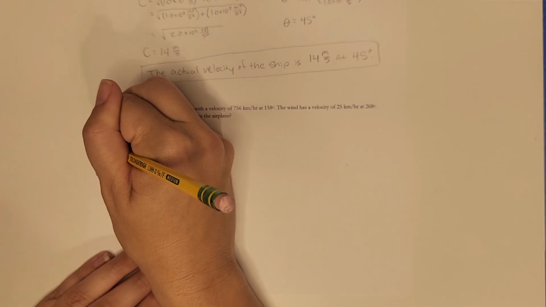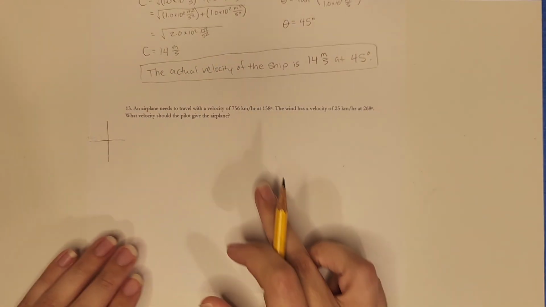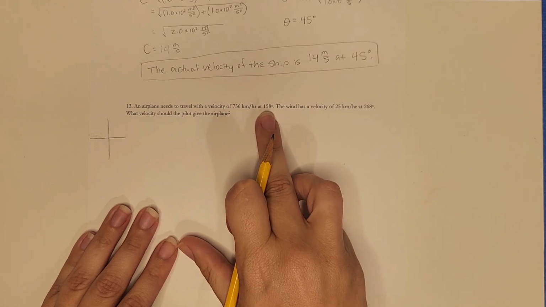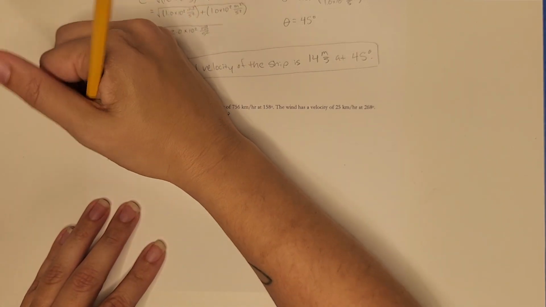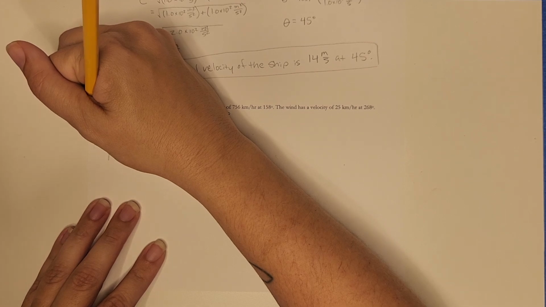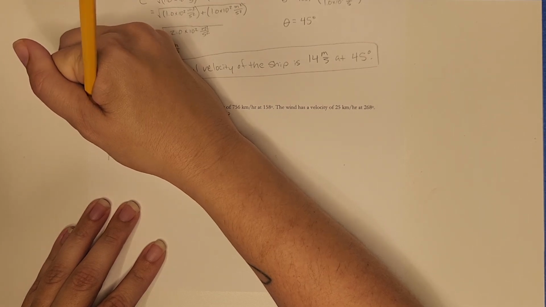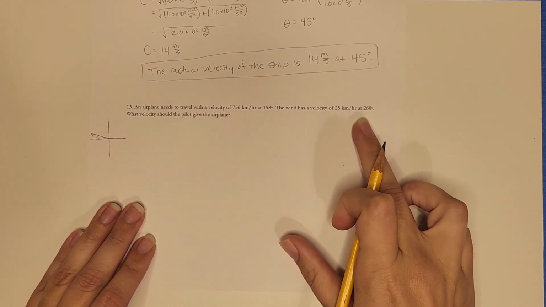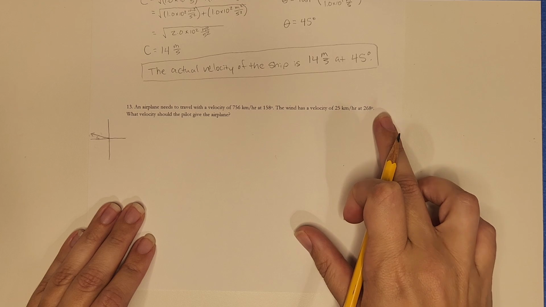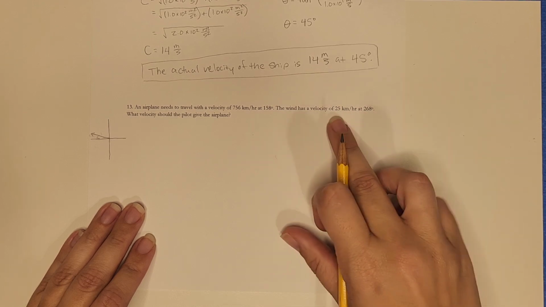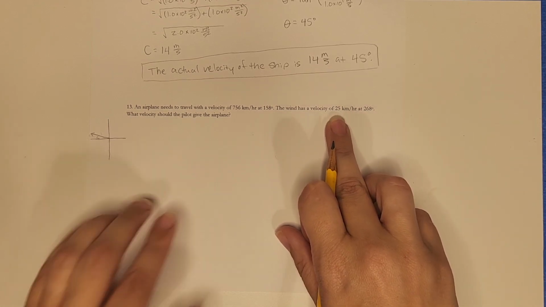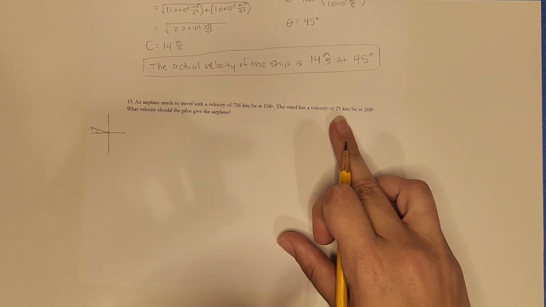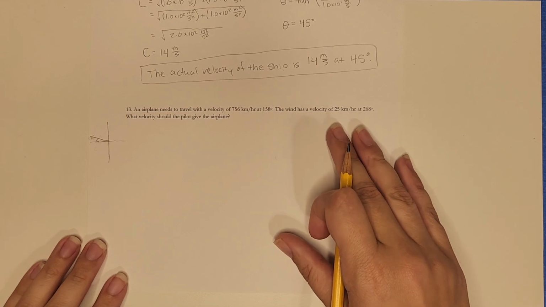Let's go ahead and draw this out. Okay, our C is at 158 degrees. So about like that. And our B, our wind velocity, is at 268 degrees with a much smaller magnitude. 756 versus 25, so it's a tiny, tiny line.